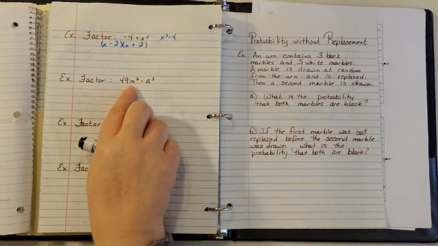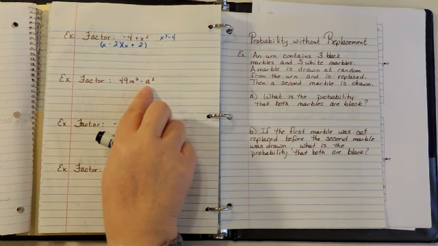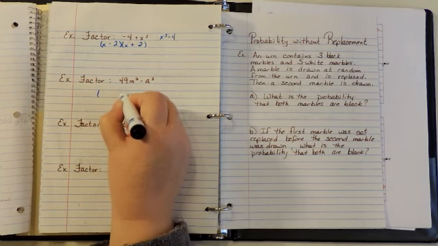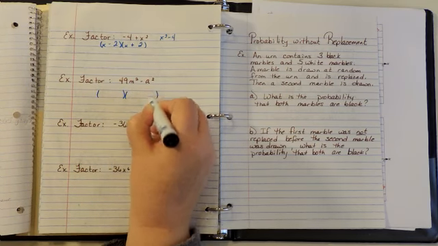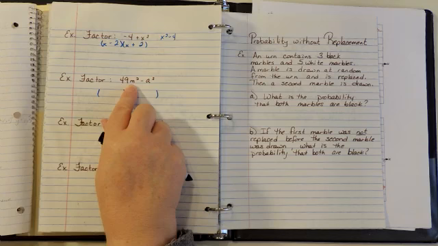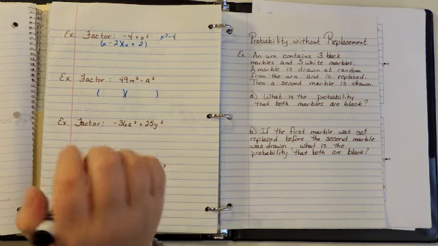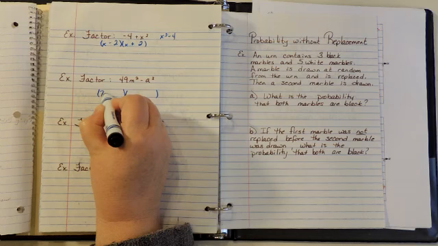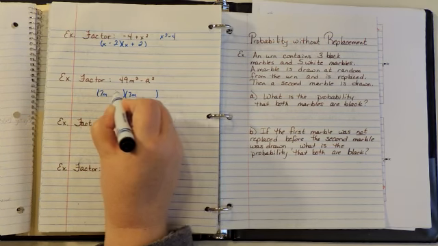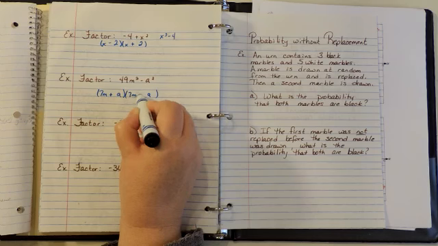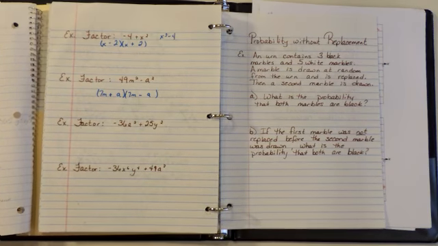Here we have 49m squared minus a squared. The square root of 49 is 7. The square root of m squared is m, and the square root of a squared is a. So we have 7m and 7m. We have a and a. One will be positive and one will be negative.